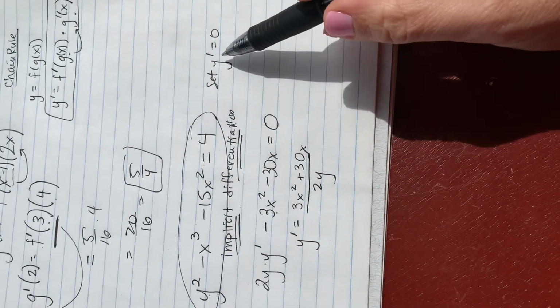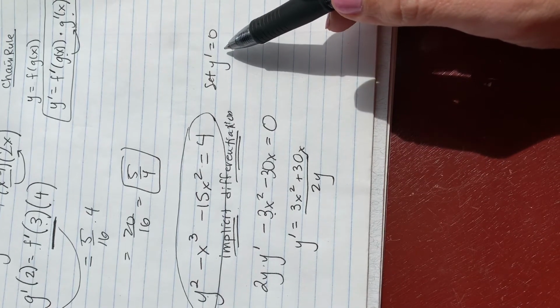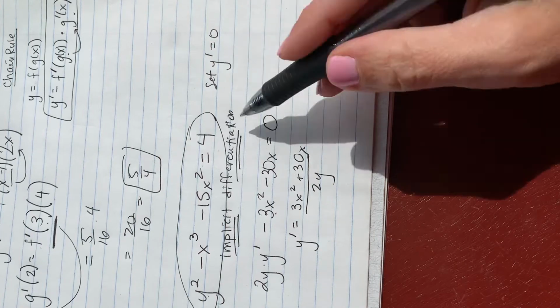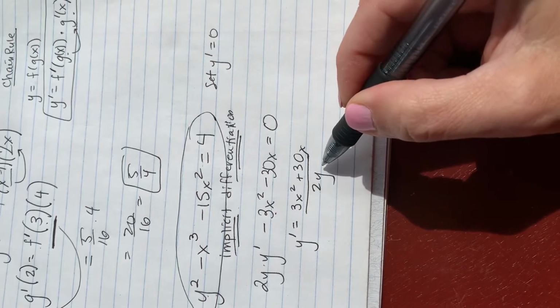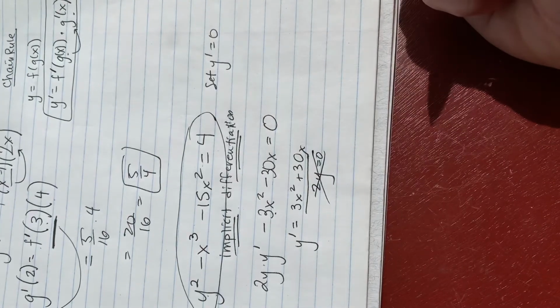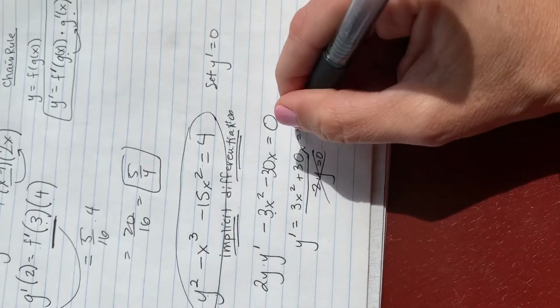So this question asked, for what values of x does the curve have horizontal tangent lines? That means, when is the derivative equal to 0? Well, this is the derivative. I don't care about the bottom being 0. That won't tell me where the derivative is 0. I just want to know when is the top equal to 0.